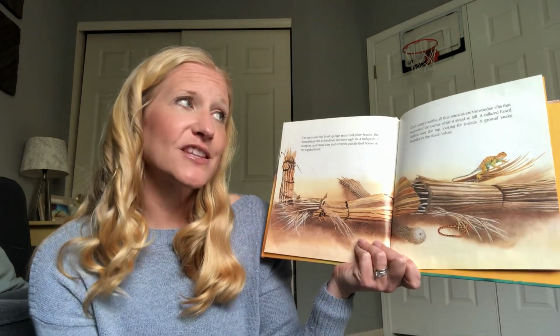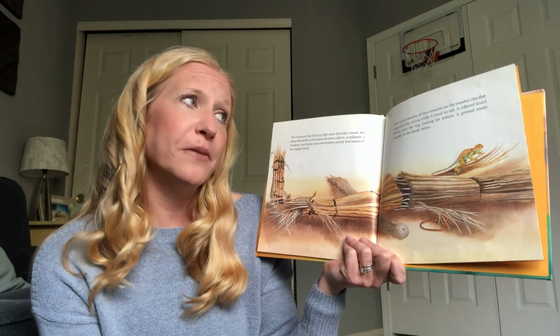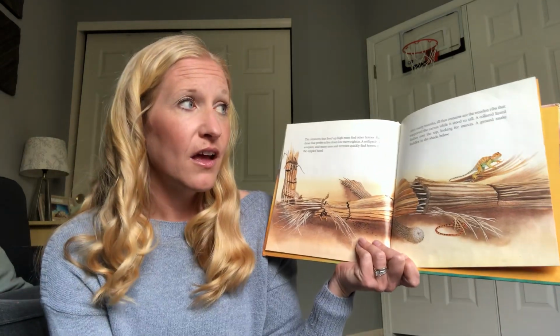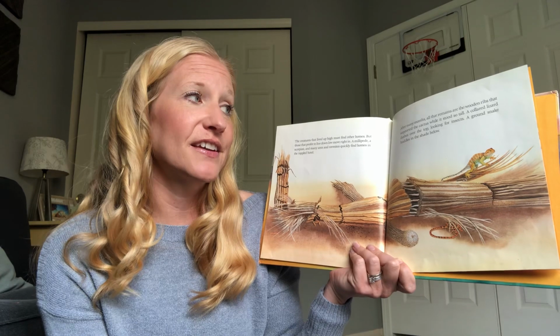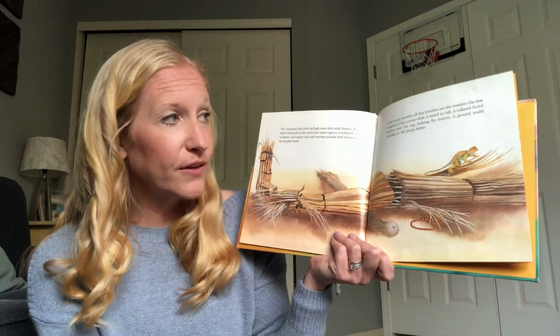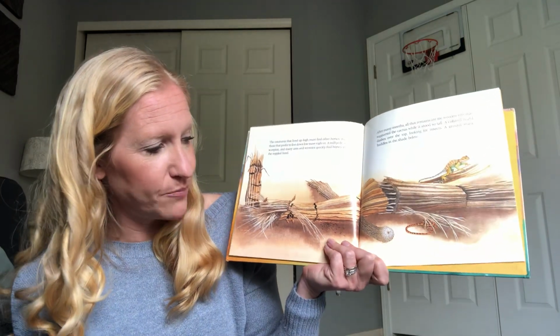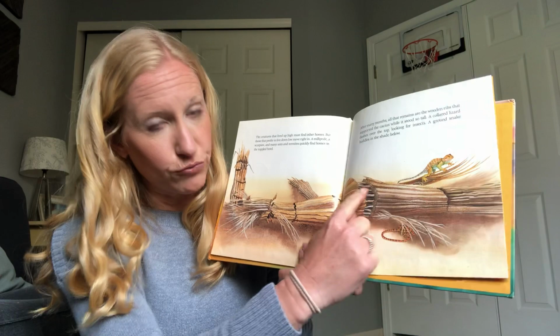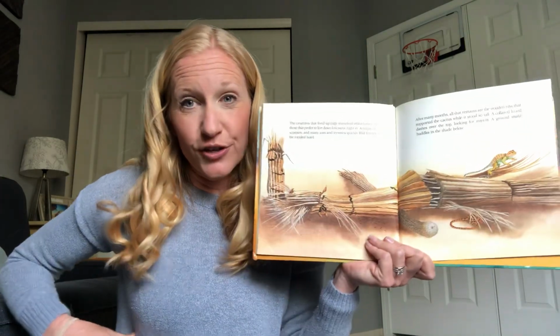After many months, all that remains are the wooden ribs that supported the cactus while it stood so tall. A collared lizard dashes over the top looking for insects. A ground snake huddles in the shade below. So they call these parts the ribs, kind of like the ribs that are in your body.